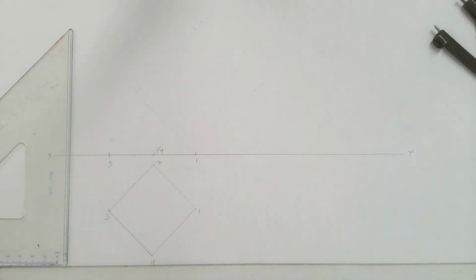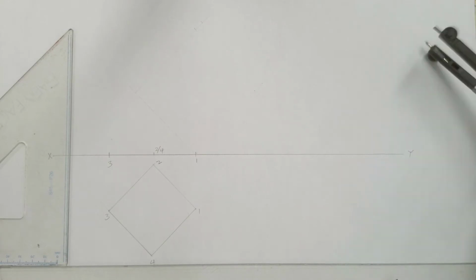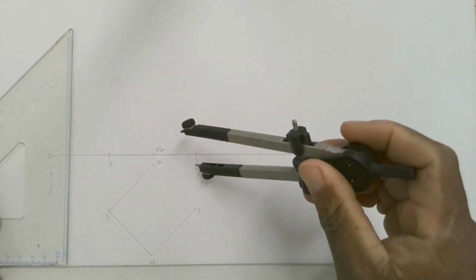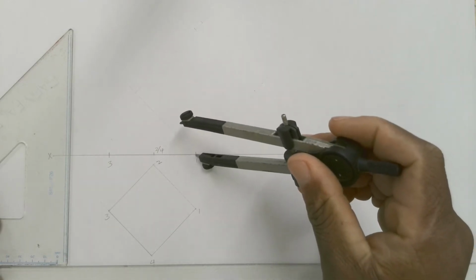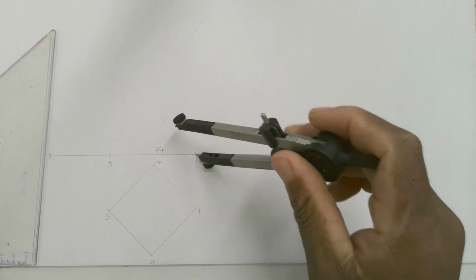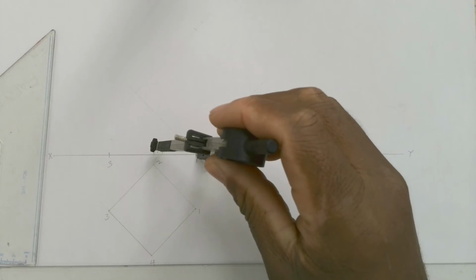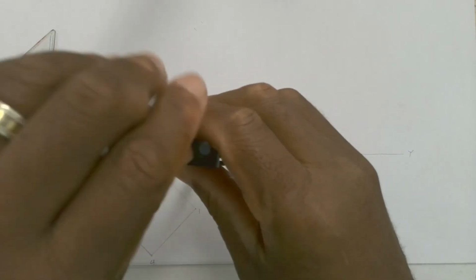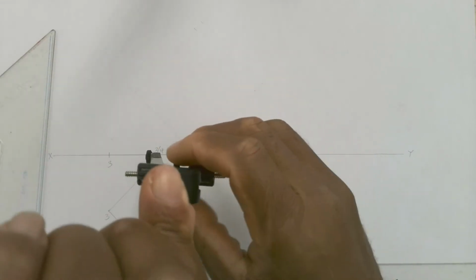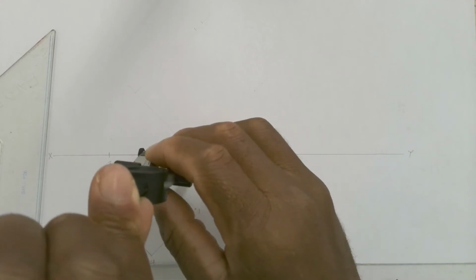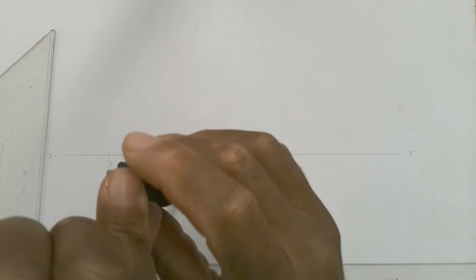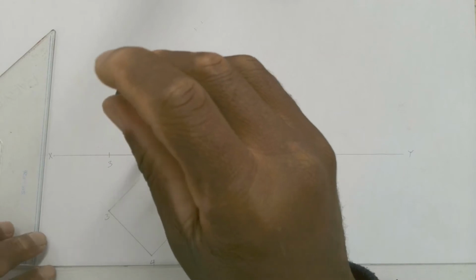Because we said this is tilted, and it's tilted on number 1, I place my compass on 1, then I take the distance to number 2 and 4, which is the first point. Then I swing.